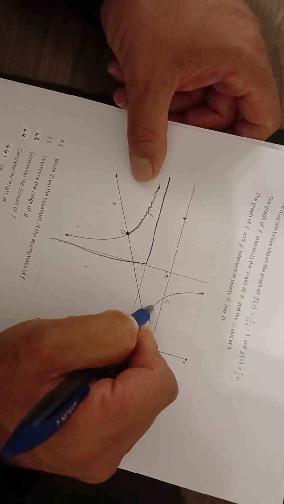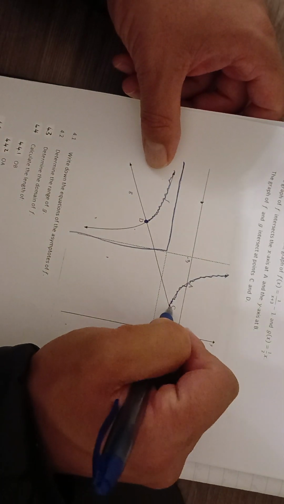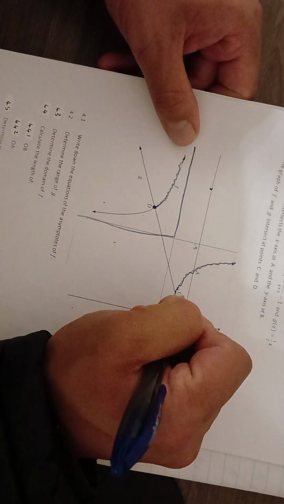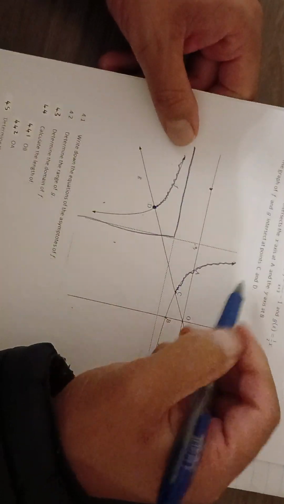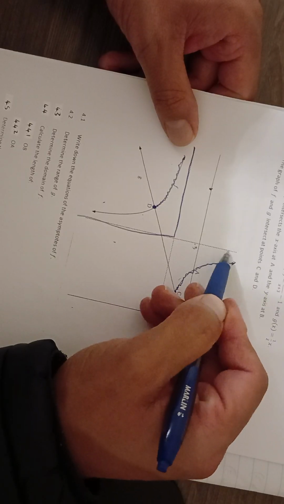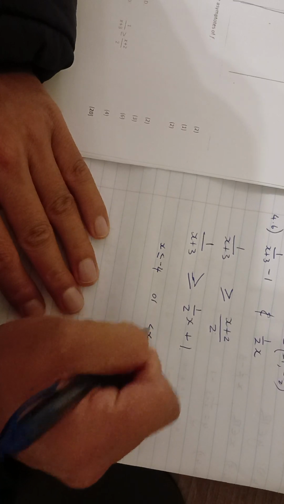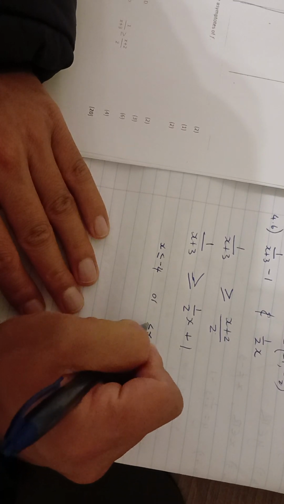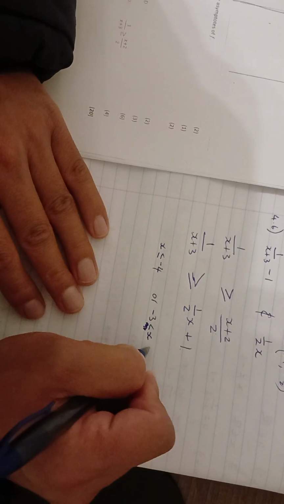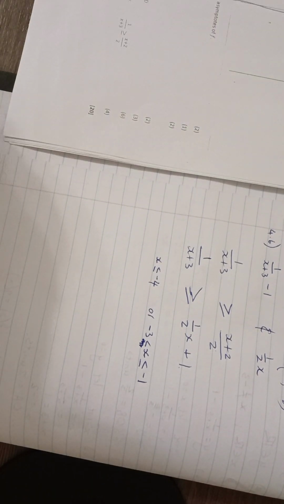This portion over here. And what is this x value? That is negative 1. And it goes this way, but it's not going to touch the asymptote at -3. So I can say x is greater than, not equal to, because it's an asymptote, right? It never touches there. Greater than -3, but less than or equal to -1. And those are my answers for 4.6.